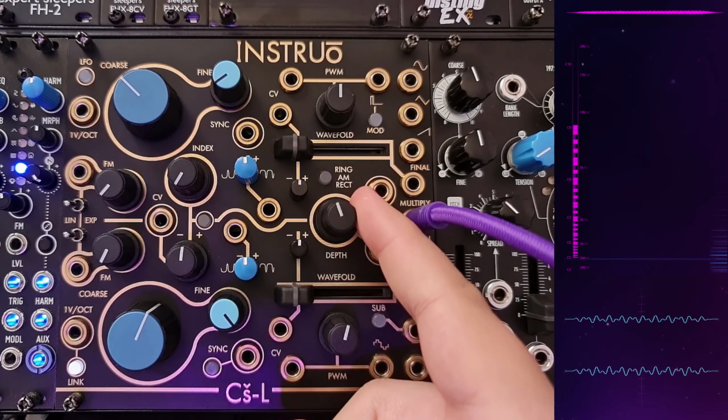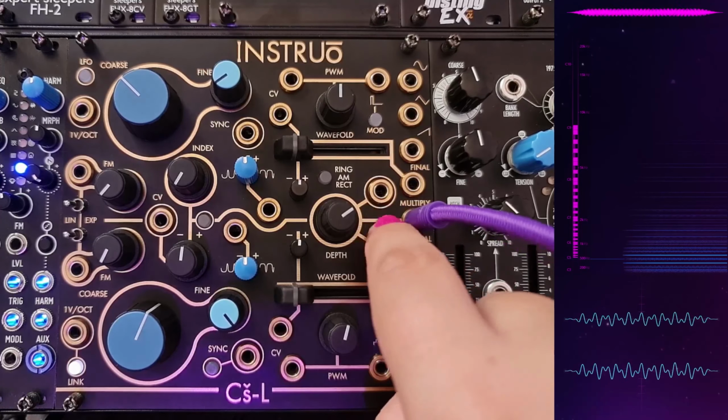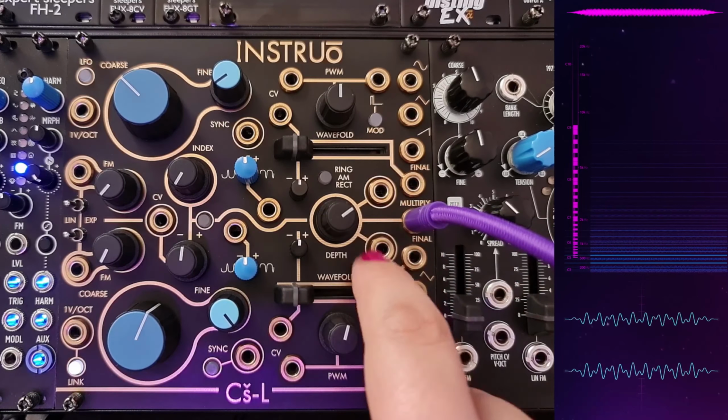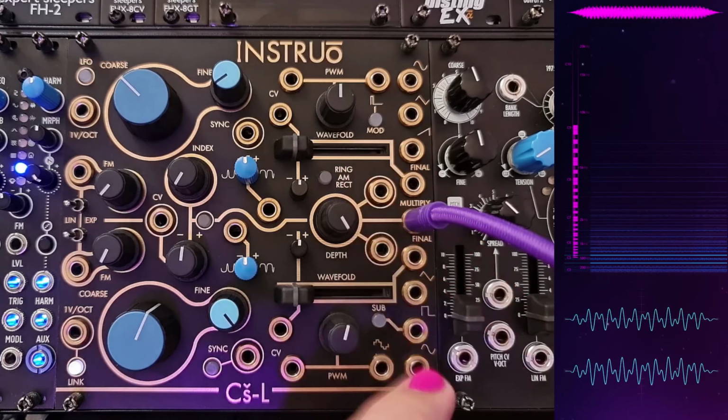When you start turning it up to the 2 o'clock position right here, you can think of this line as the marker for the 2 o'clock position. This would be unity gain. And past this point, it would kind of softly clip the signal a little bit.